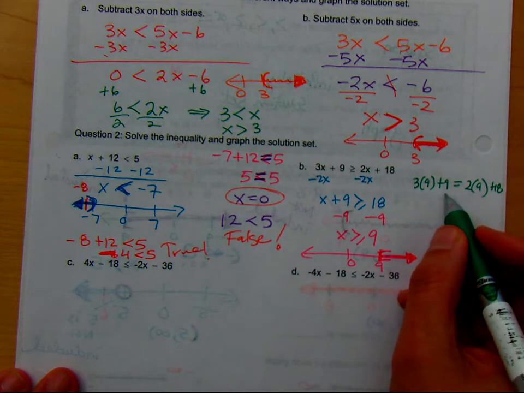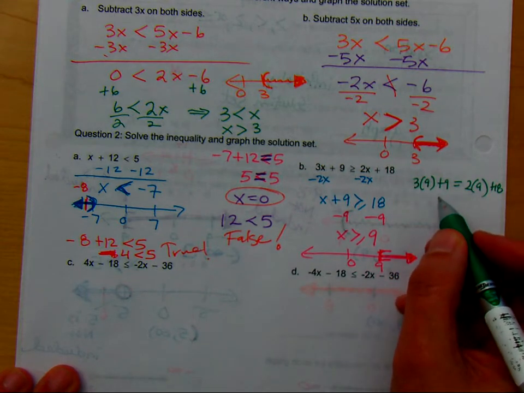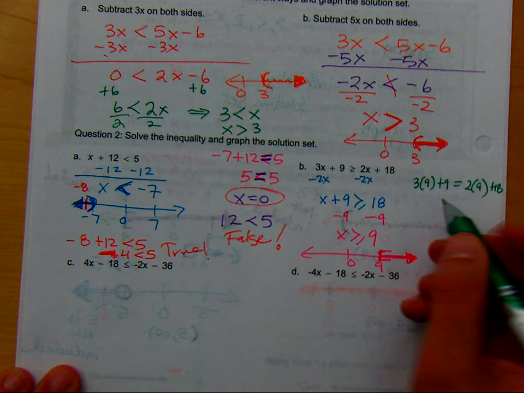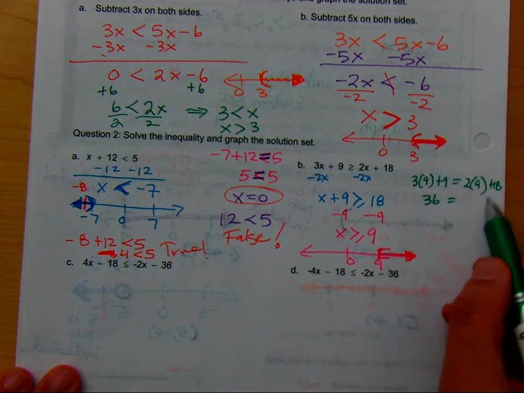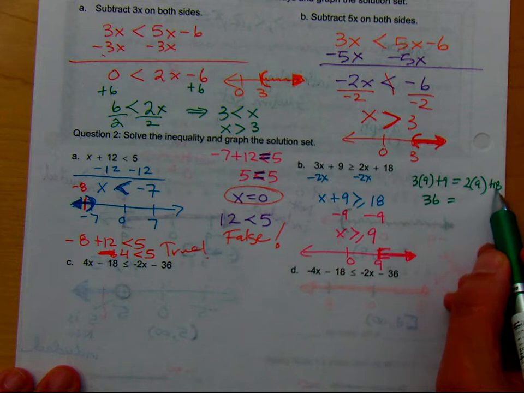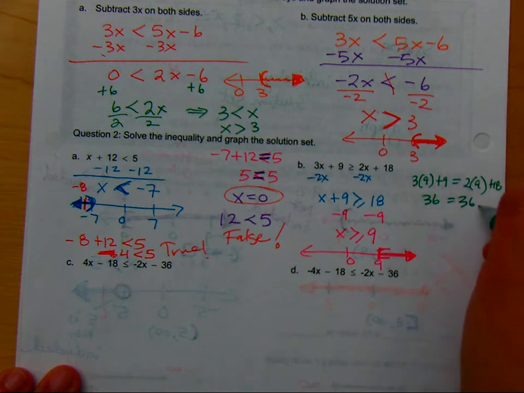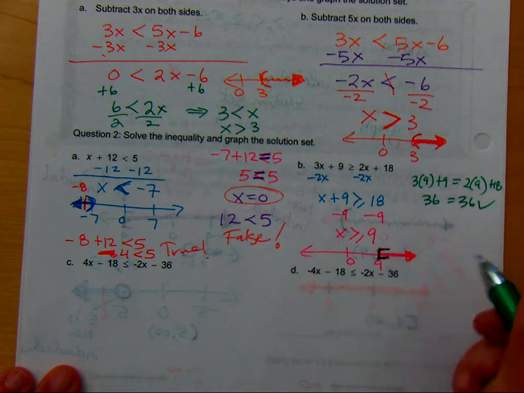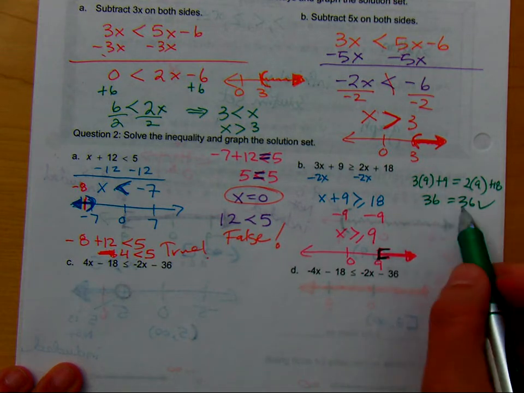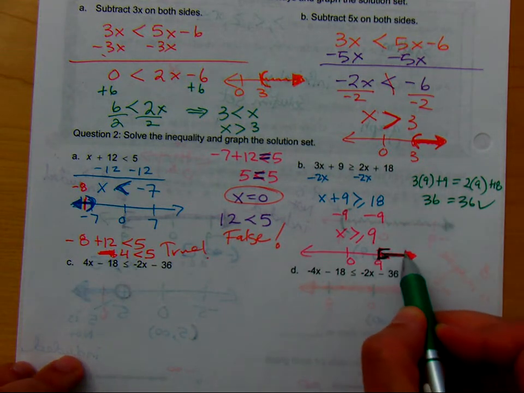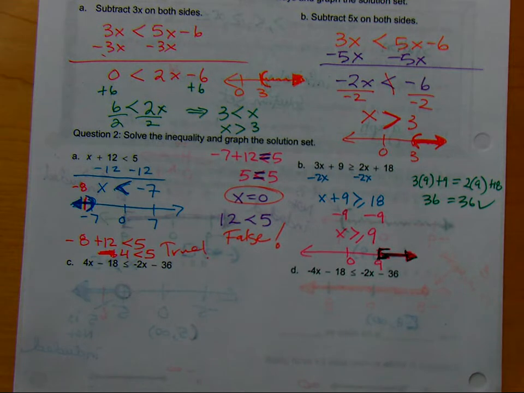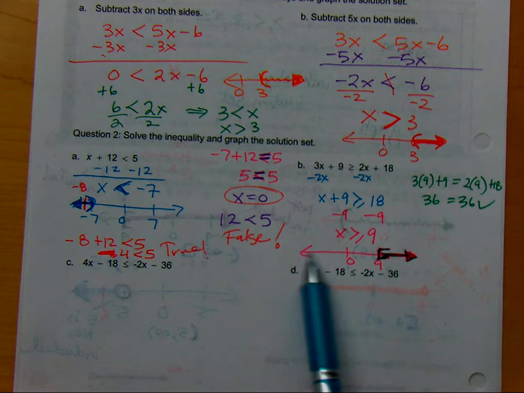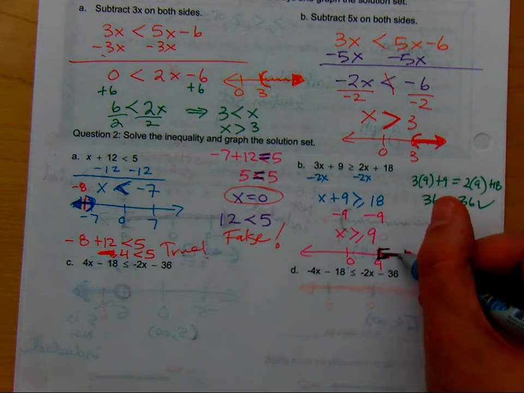27 plus 9 is, what's 27 plus 9? 36. What is 2 times 9 plus 18? 2 times 9 is 18. 18 plus 18 is 36. So I know that this borderline number 9 is the solution to the equation. If I want to know, am I shading in the right direction? I can do either check 0 and it should be false, or check another number that's in my solution set.